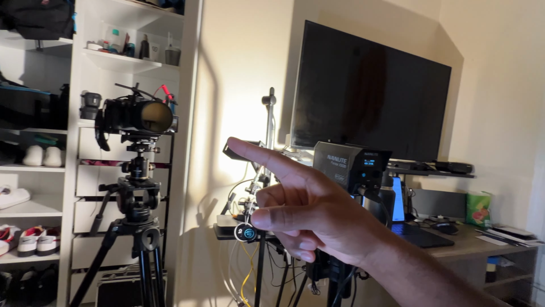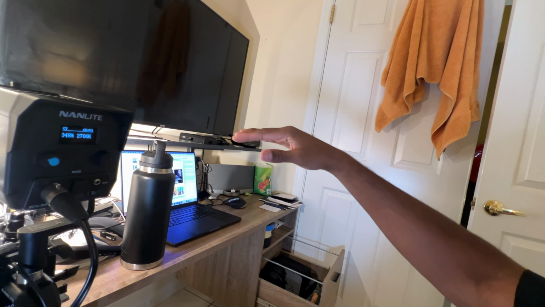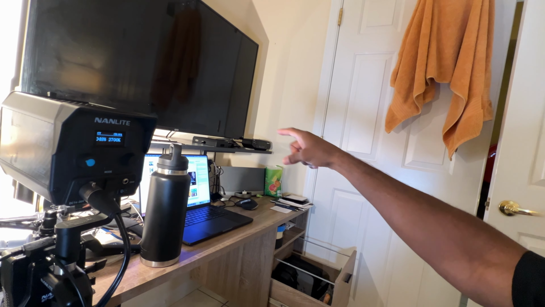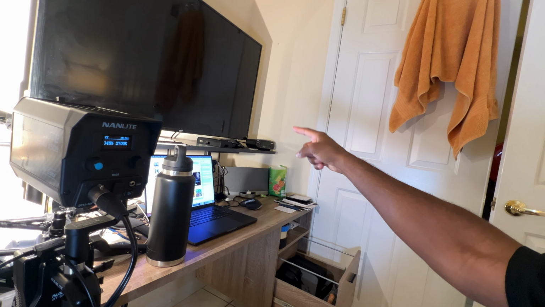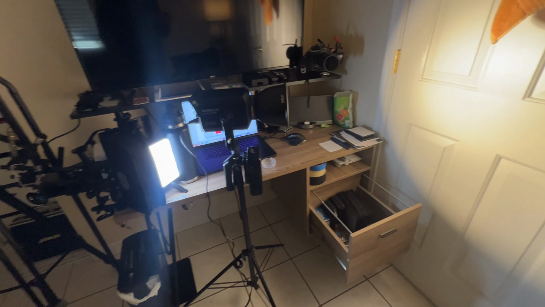moving this camera and just sitting it on top of my makeshift shelf right next to this alarm clock. So why not? I'm gonna just show you what that setup looks like. I'm not gonna lie, I do kind of like this setup here.